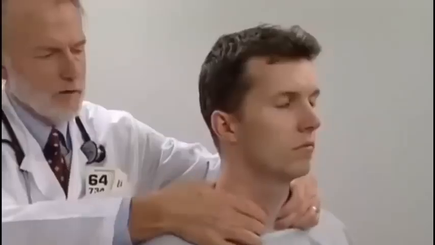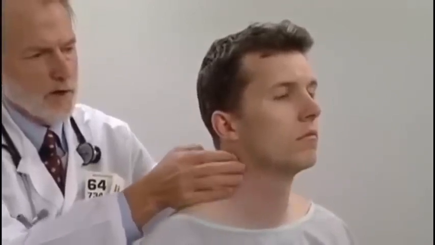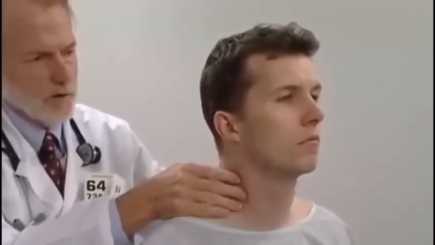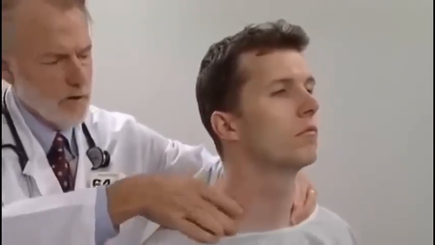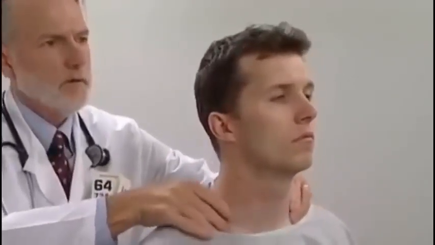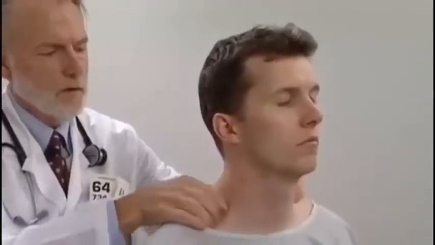Anterior triangle down the front border of the sternocleidomastoid, right down to the insertion of the sternocleidomastoid. Posterior triangle, posterior border of the sternocleidomastoid, preauricular, postauricular, supraclavicular fossa, and the pretrapezius nodes.